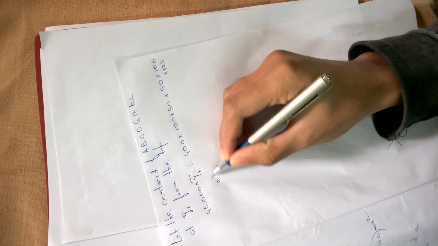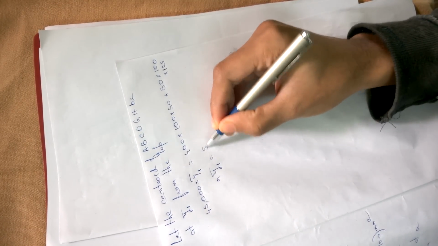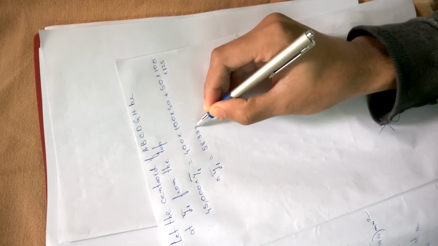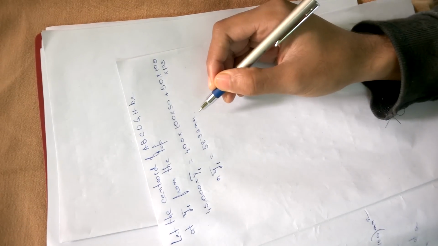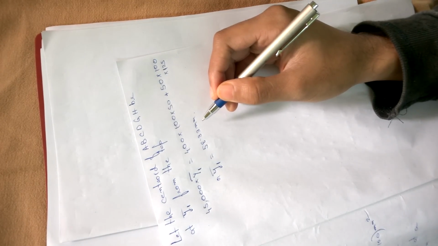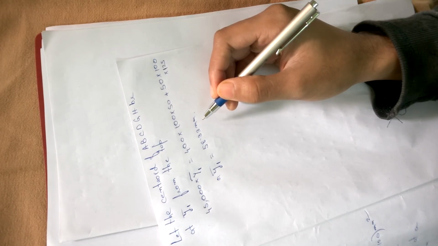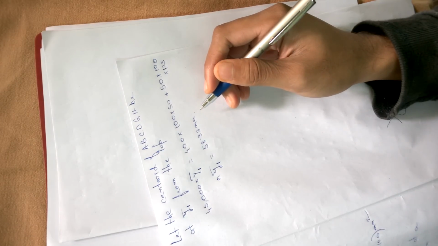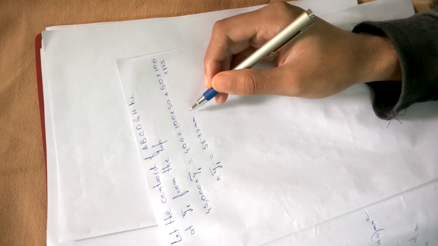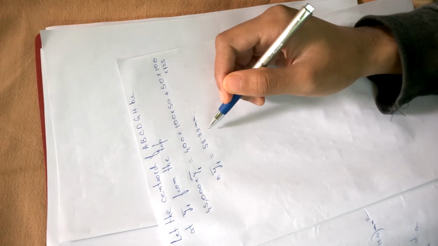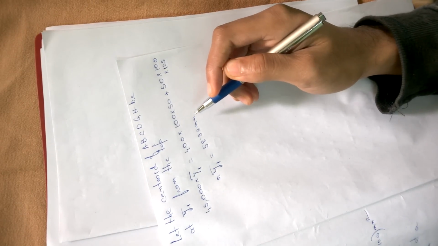Or y1 bar equals 58.33 millimeter. So y1 bar is 58.33 millimeter.